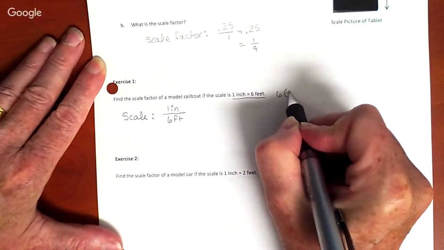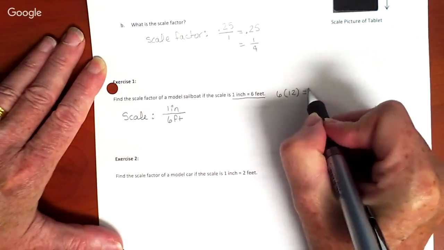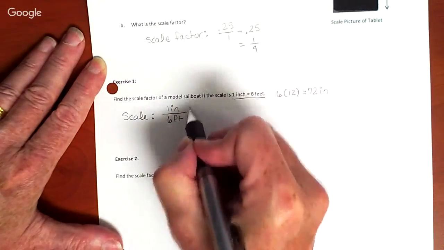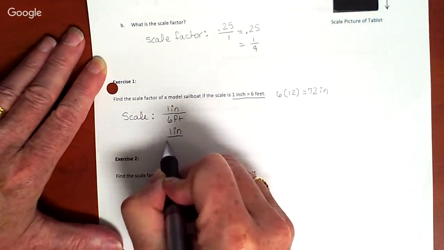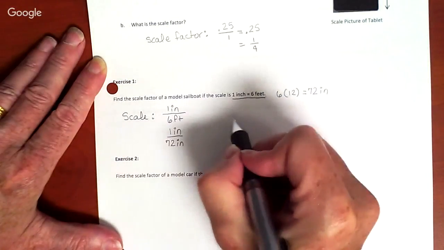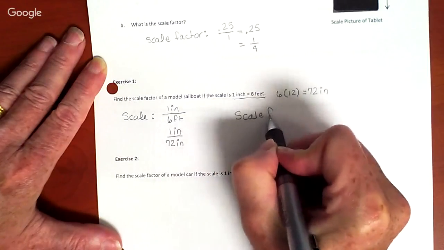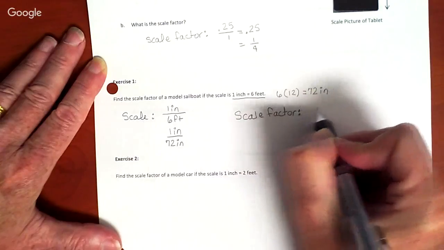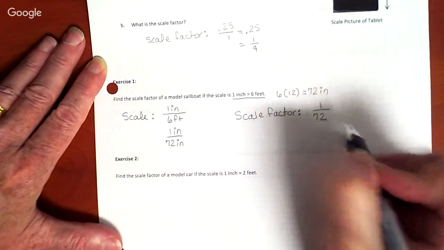So 6 times 12 is 72 inches. So we're going to change that to 1 inch over 72 inches. So our scale factor is 1 over 72.